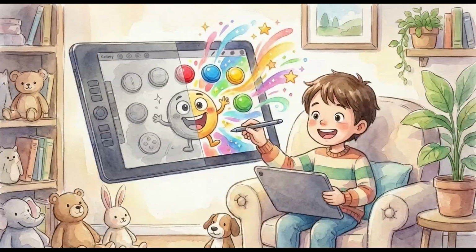Next, designers make it look awesome. They pick cool colors, draw funny characters, and decide exactly where the buttons go. It's like designing a superhero costume. It has to look great and be easy to use.